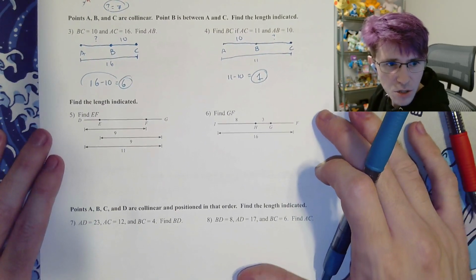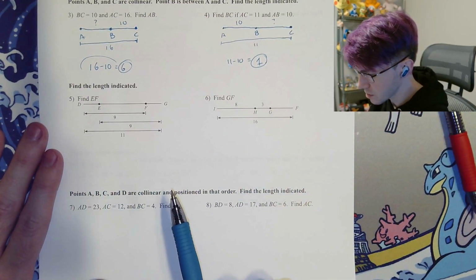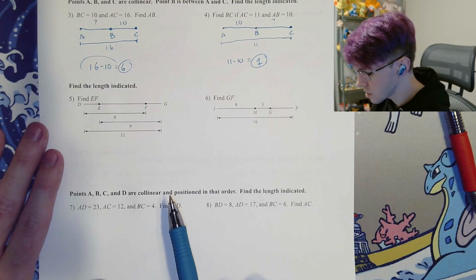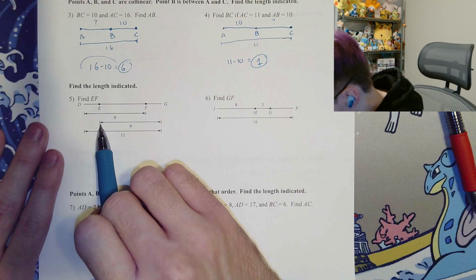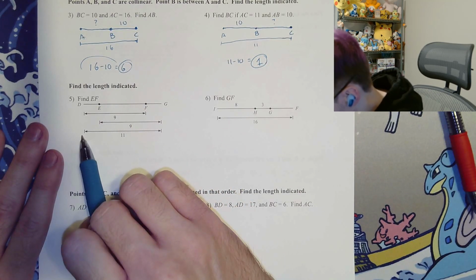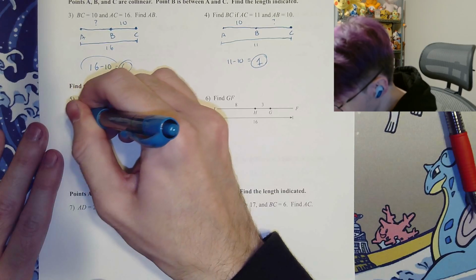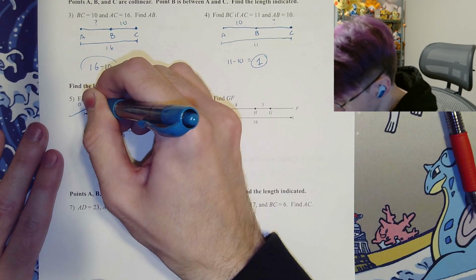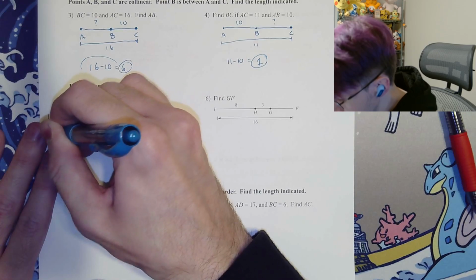Number 5. The reason why number 5 is a little bit tougher is because we have all these different parts and we got to figure out how long each one is. What I would notice is that because this length here is 9 and the entire thing all the way across is 11, this part right there must be equal to 11 minus 9, which is equal to 2.